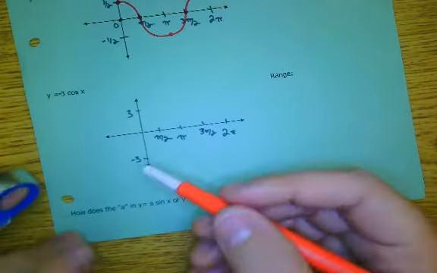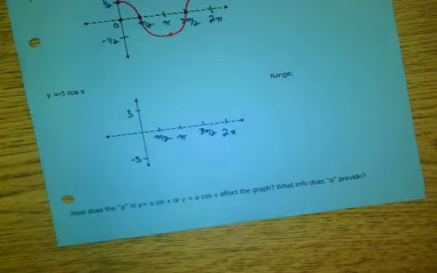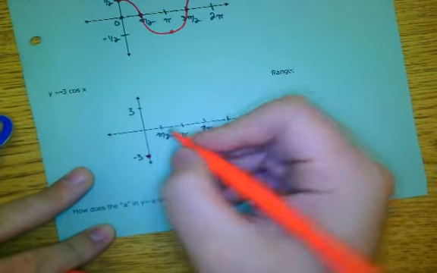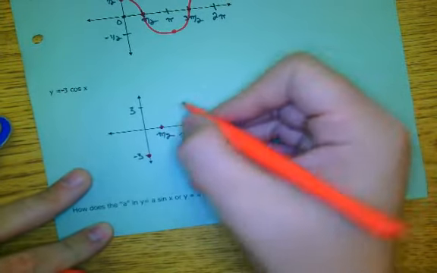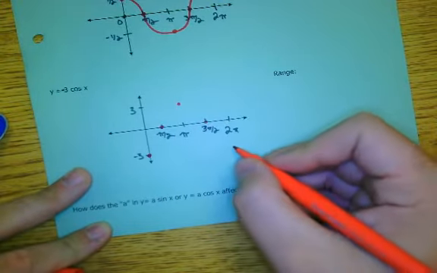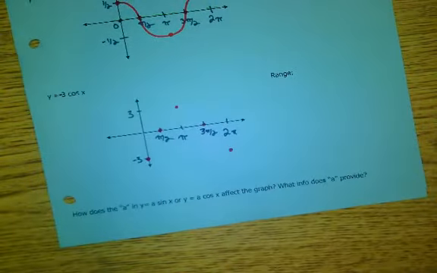And we kind of just said this. It's going to be the opposite. So instead of being up, it's going to be down. Middle still. Up, middle, down.